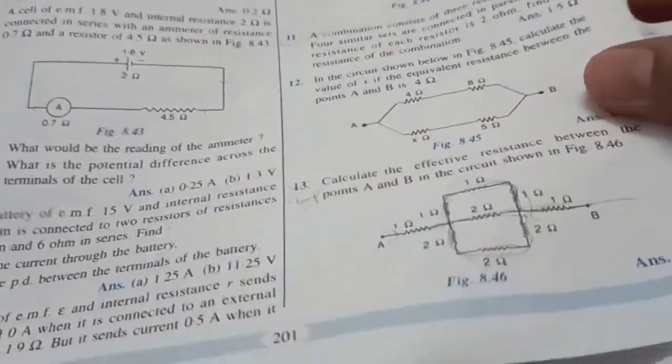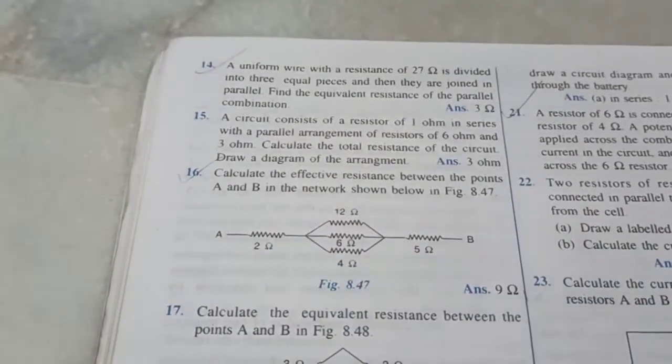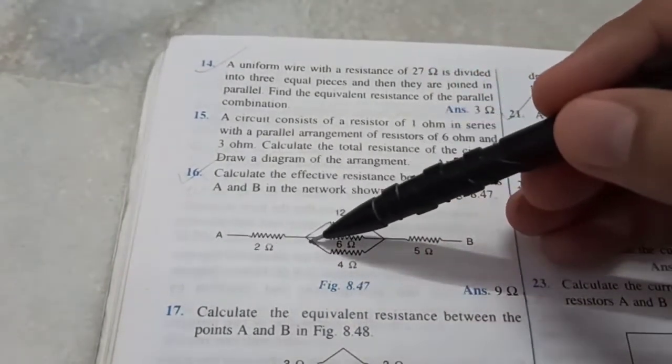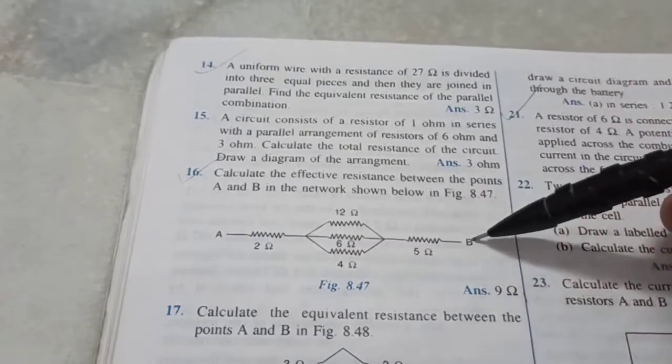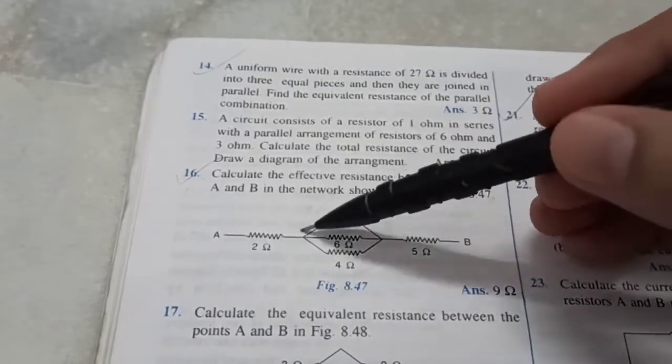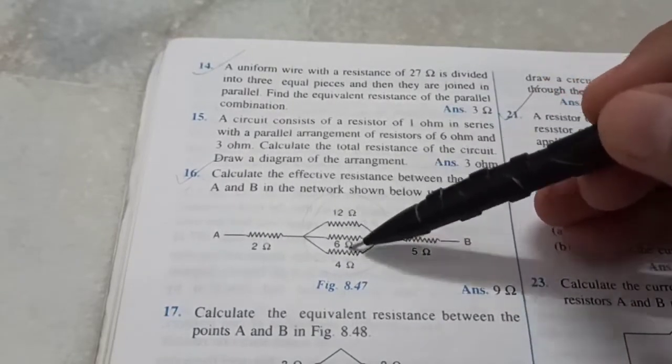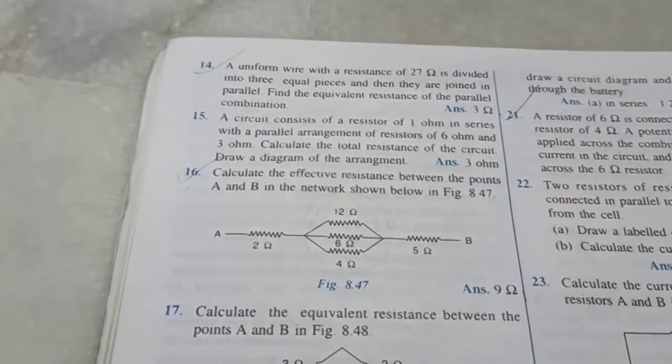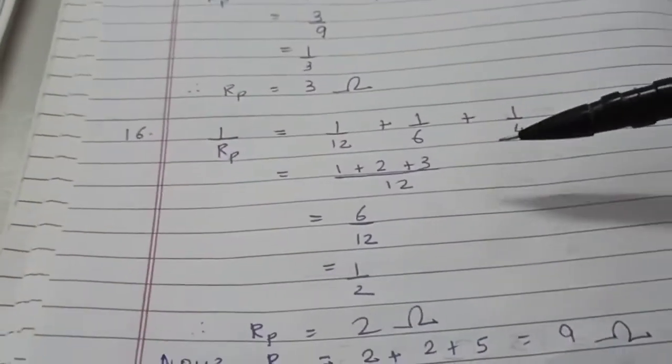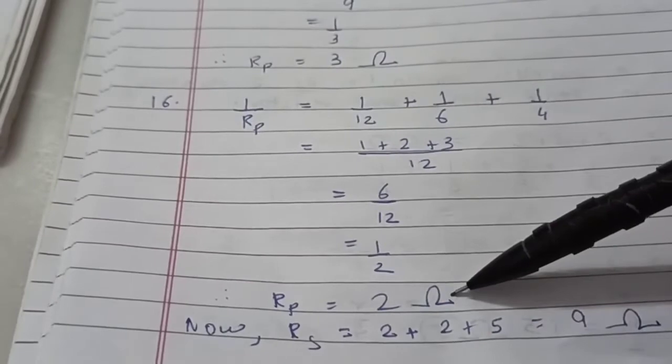So remember, the 13th sum was IMP, mark it as IMP. Now the 16th sum. So the current starts from here, it splits into 3 parts and they meet again. So let's first solve this central part. So that's 12, 6 and 4, they are in parallel. So let's solve that first. And we get the parallel resistance as 2 ohm.